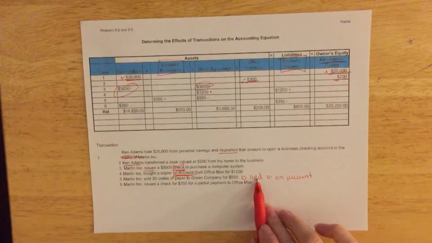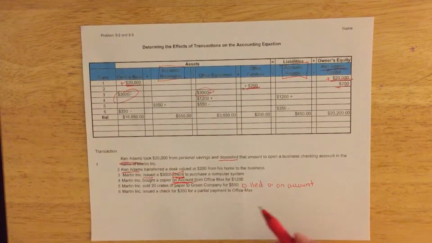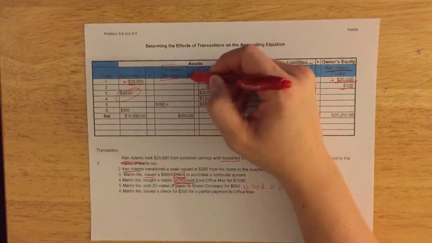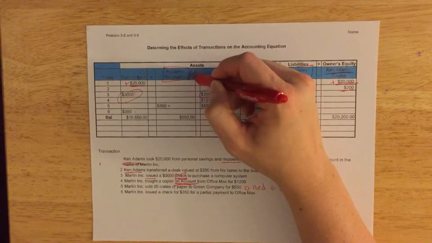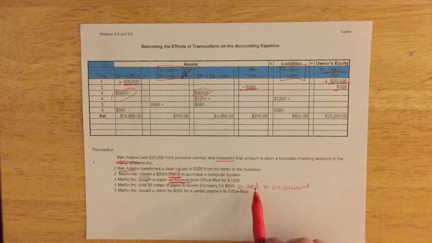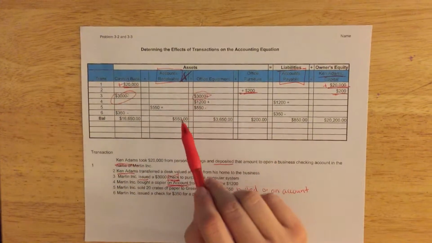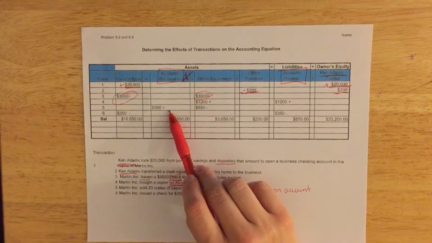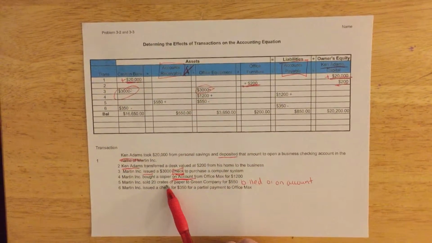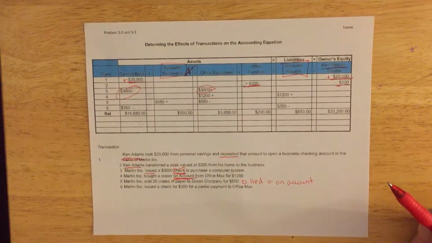Okay, if we billed them or they bought it on account, since we sold it, that means we're going to be receiving the money. So that means we're automatically talking about accounts receivable. Okay, so anytime somebody buys from us and we bill them or they bought it on account, then we're talking about accounts receivable, and that's why you see that $5.50. Okay, and we sold 20 crates of paper, which is our office equipment, so it's subtracting $5.50 from there.